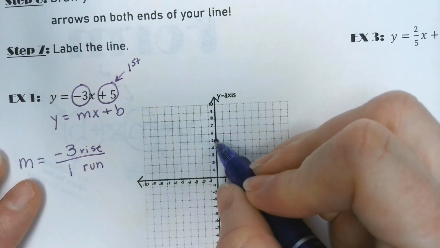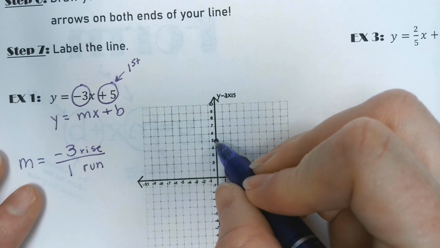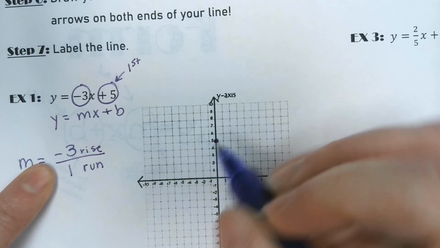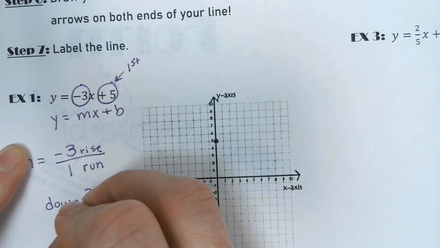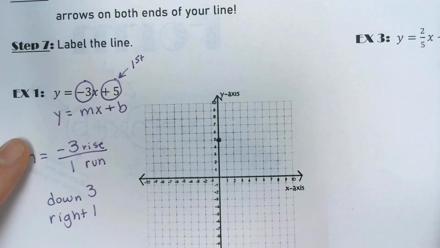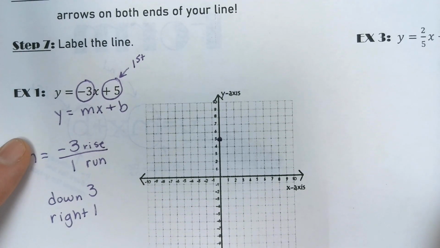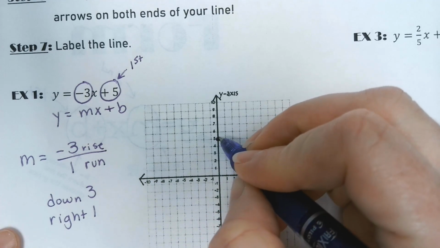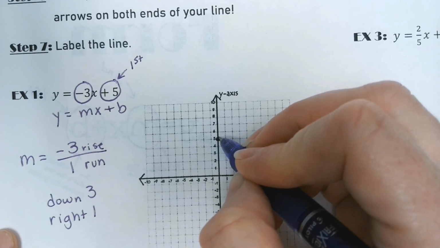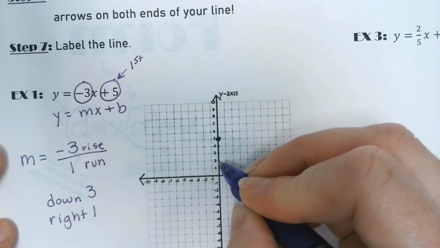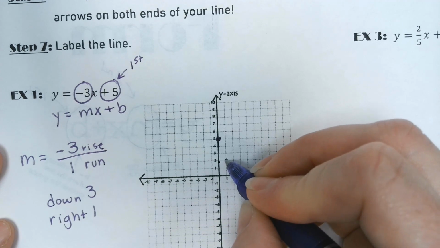So put your finger or your pencil on your y-intercept. From there, you're going to count rise over run. So I'm going to write it down 3, right 1. If it was positive, we'd go up 3, right 1. We are always going to go right until we want to get to the other side of the y-axis. Okay, so let's stay on the right side right now. So go down, count them 1, 2, 3. Your pen should be at number 2 now on the y-axis. And run 1.